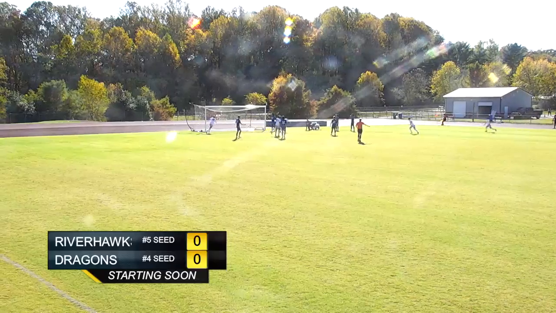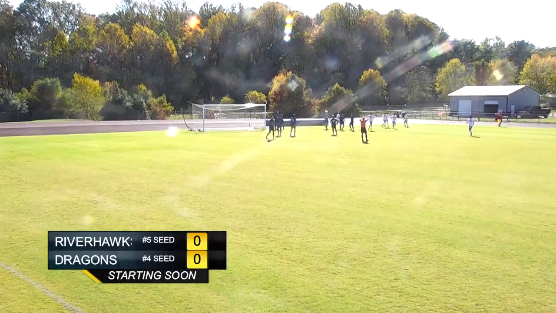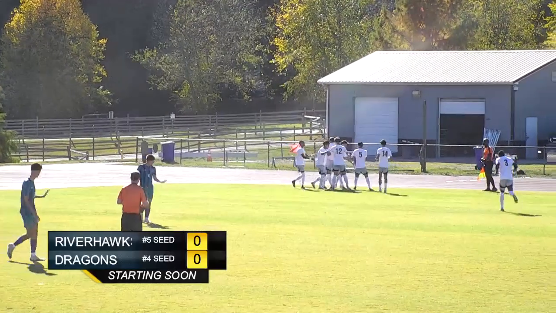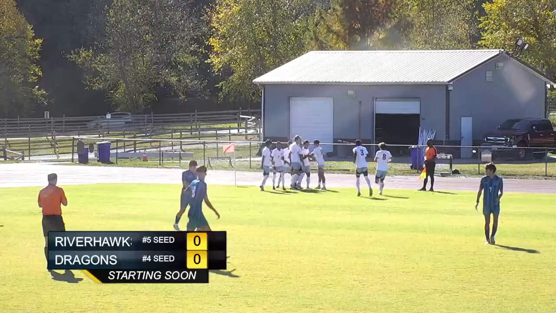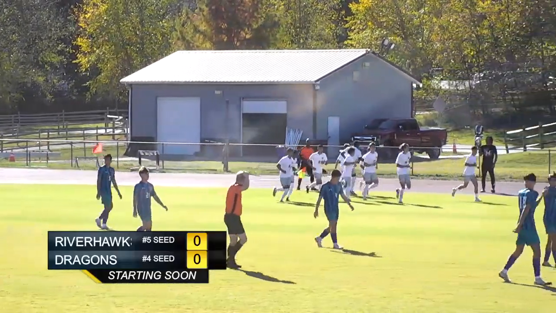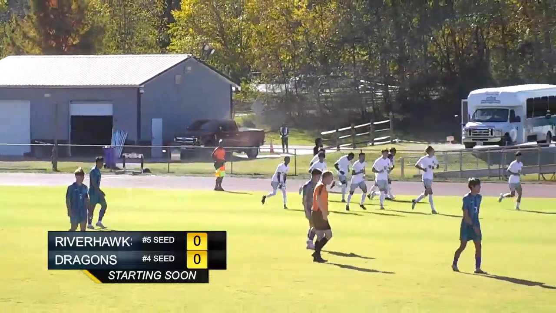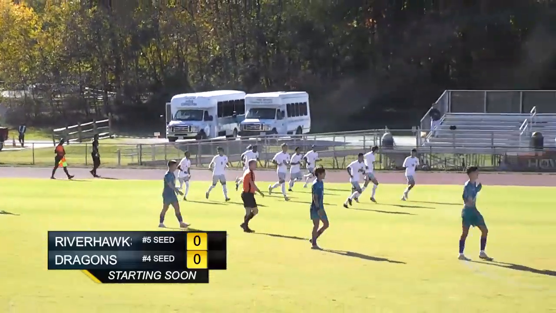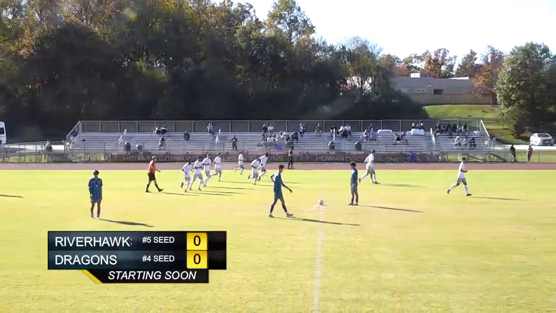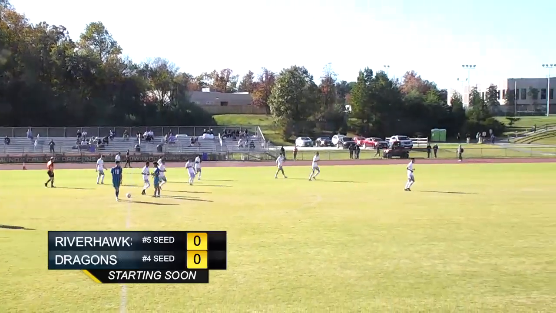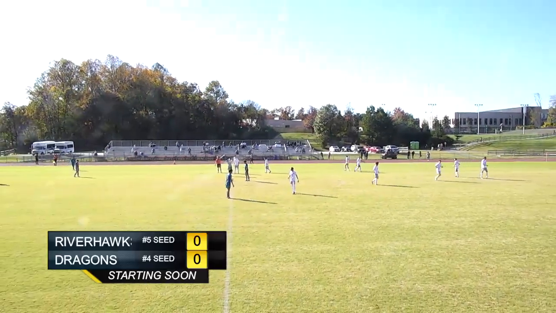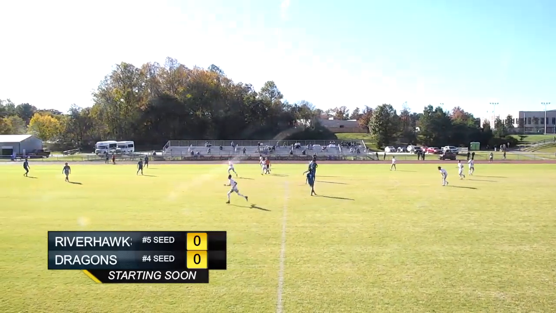Inbounds kick. There's a shot and goal! Brian Barrientos with the score, and the Dragons take the lead. Dragons goal by number 9, Brian Barrientos. 4th goal of the year for Brian Barrientos. Dragons take a 1-0 lead. Needed that. Needed that.